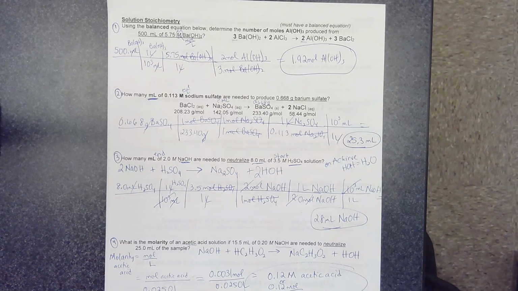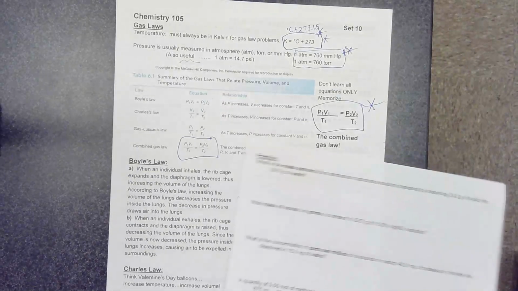I would strongly encourage you to redo all these on this page. Just redo them all to make sure that you can do them without me doing it first, because I think that will help you. And then what about the practice on the back? We're going to do it. Let's look on the back. Okay? All right, so flip it over.